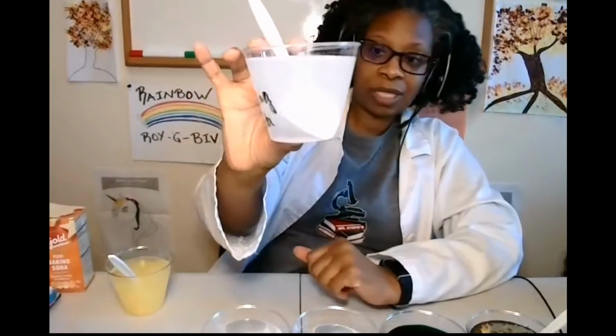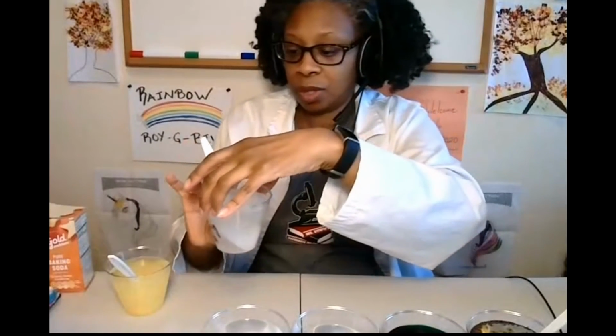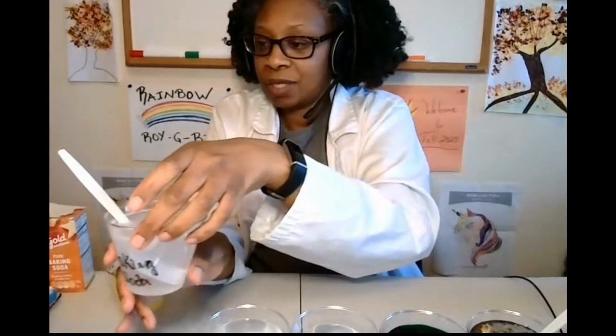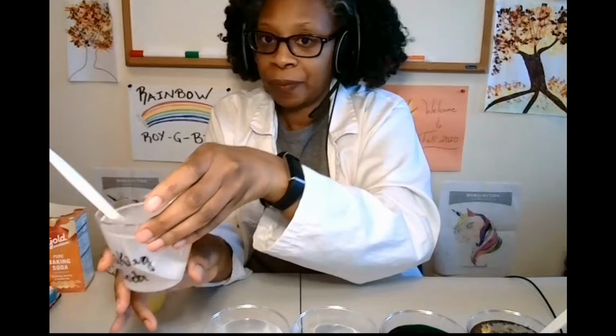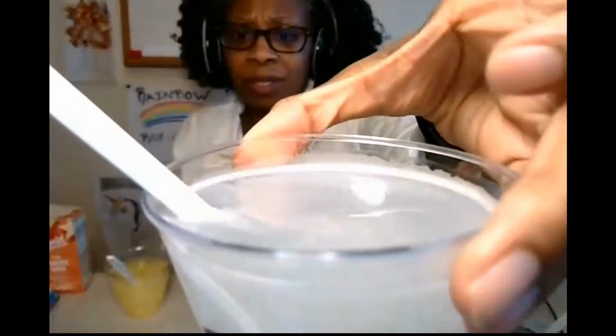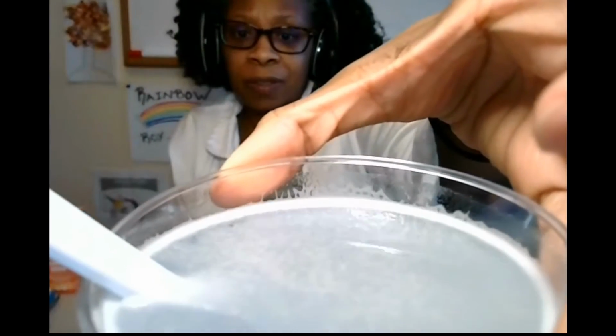All right, so there it is. That's what it looks like right now. If I let it sit for a little bit longer, it will dissolve some more. And it's got kind of this white on top. Put this here. See?